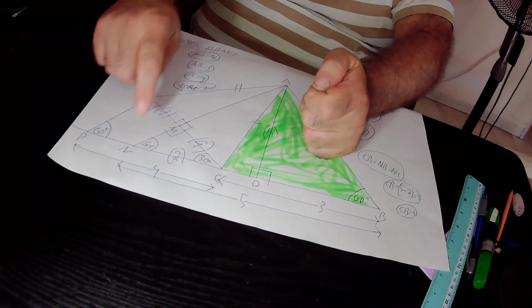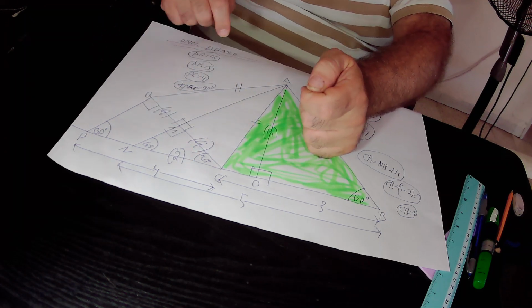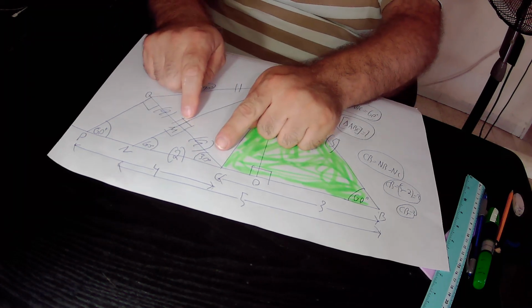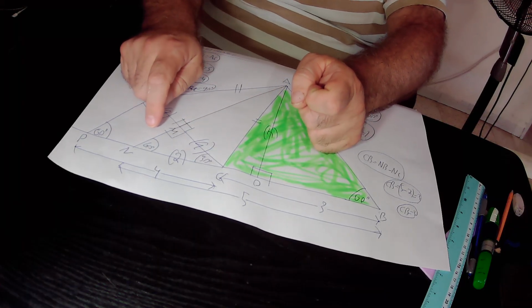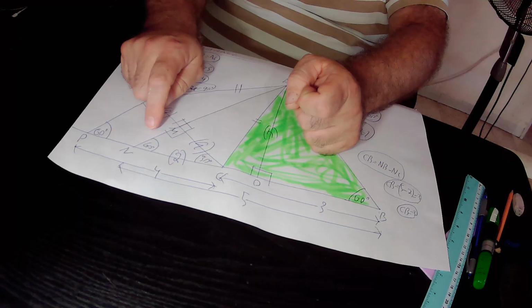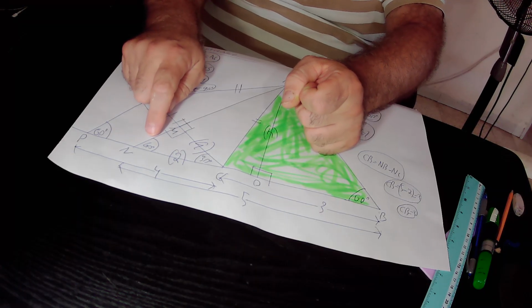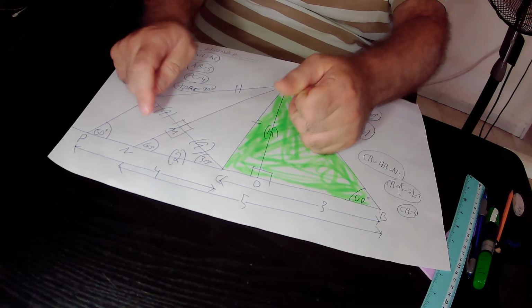Likewise, in the small right triangle NMC, 90 degrees plus 30 degrees is 120 degrees, and therefore this third missing angle must be equal to 60 degrees in its size according to the rule that the sum of the angles in any triangle is equal to 180 degrees.